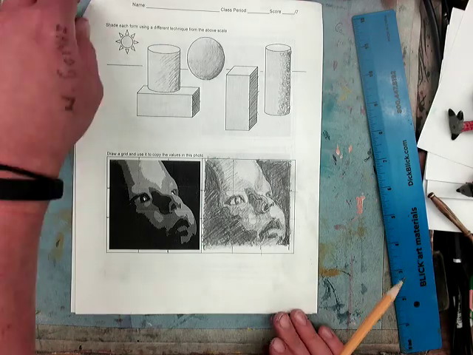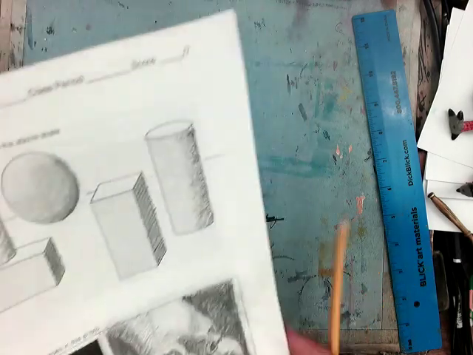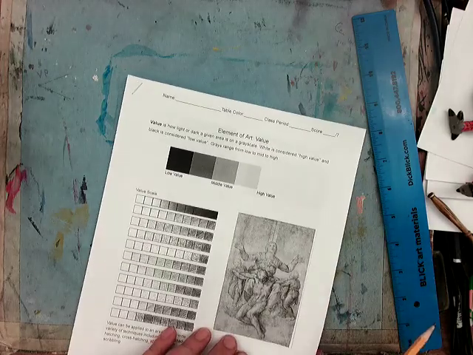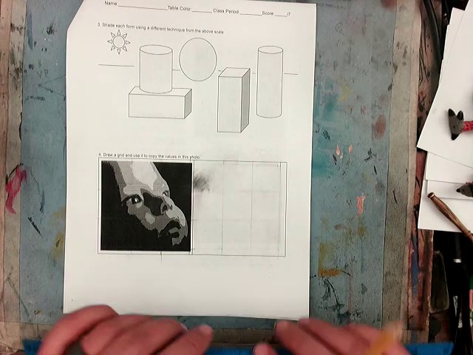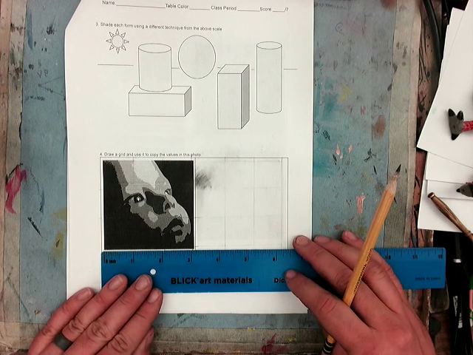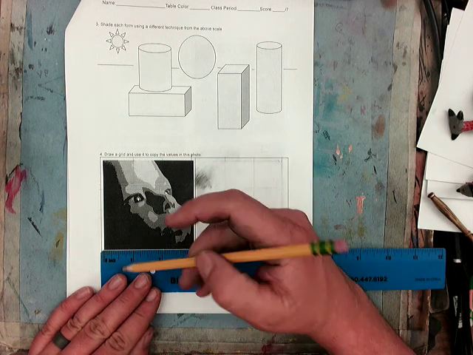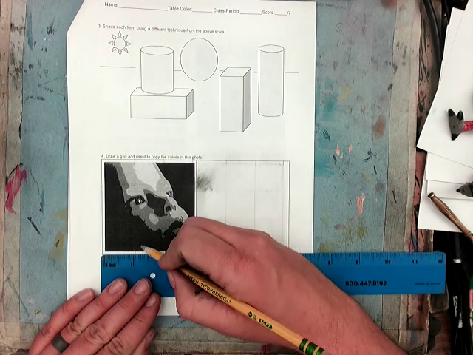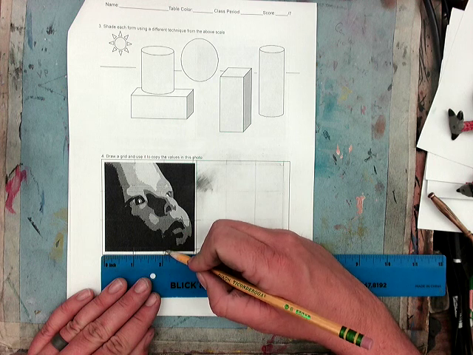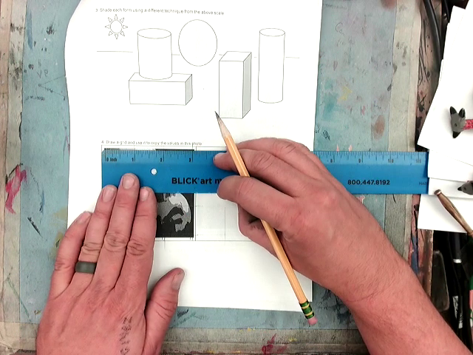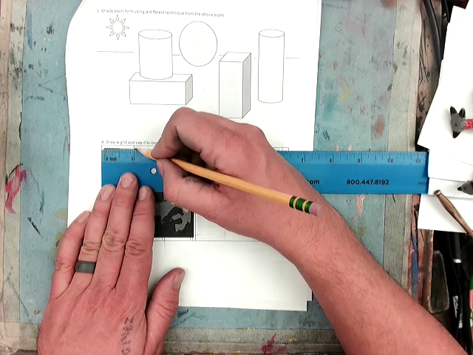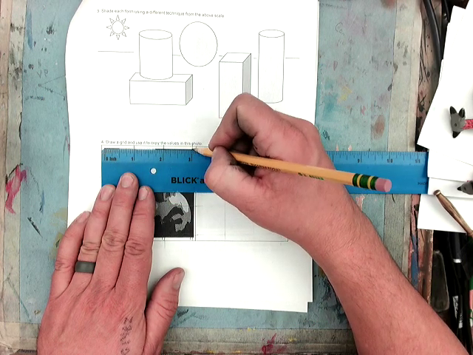So next thing is a little bit tricky. You're going to take your time on these 3 because they're a little bit difficult. So I'm going to show you a couple of ways to do this. You're supposed to use a grid to copy the values in the photo. The idea with using a grid is that you can break your image up into smaller sections. So here we're just going to do 1-inch squares. And we're going to try to use that grid to break up the drawing and make it so we're dealing with smaller spaces. So I use a ruler.